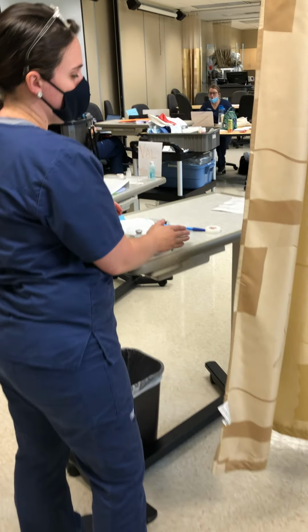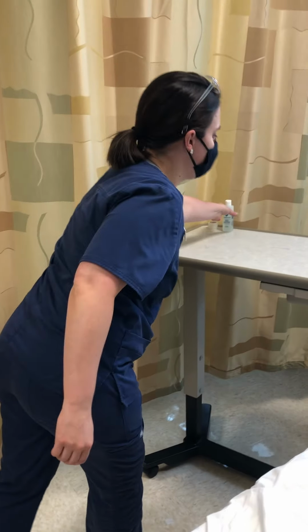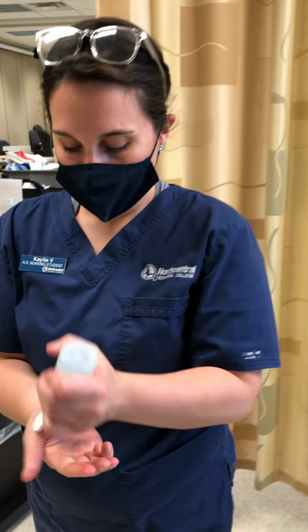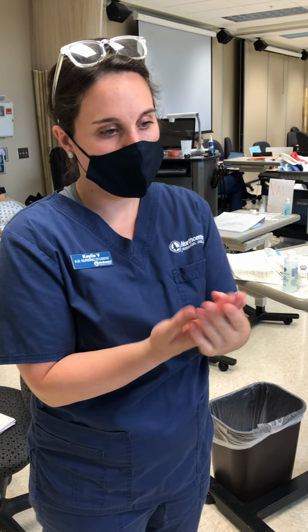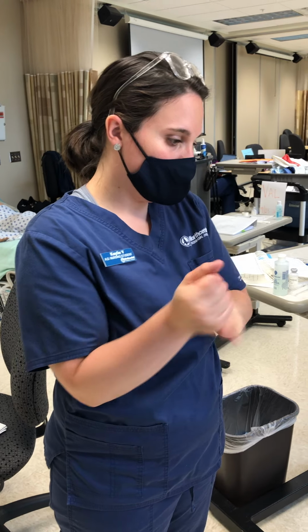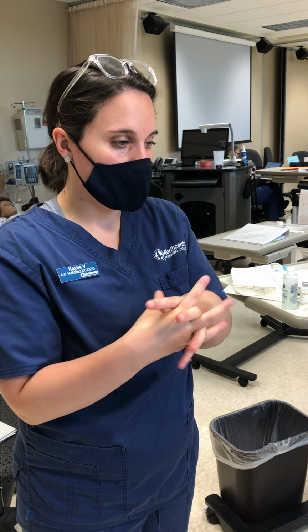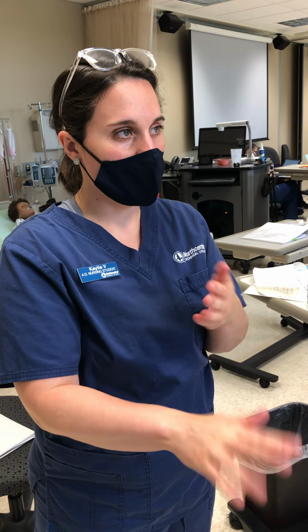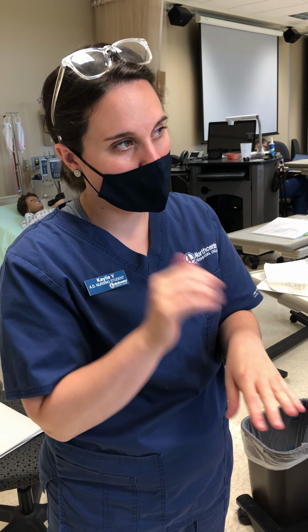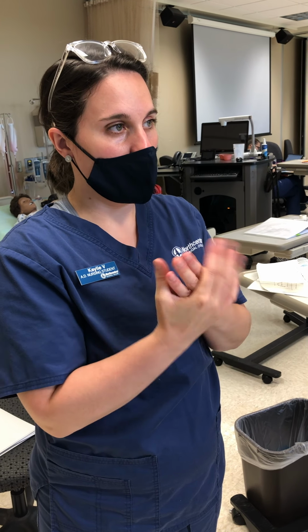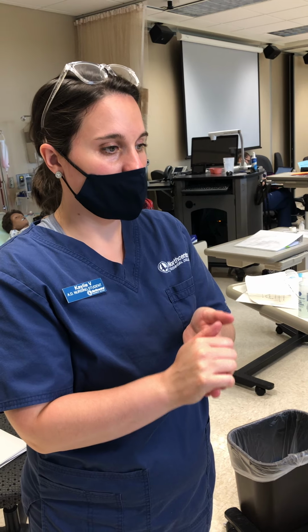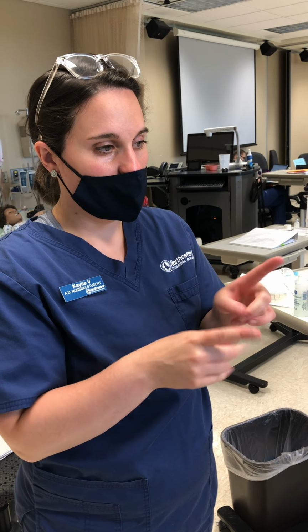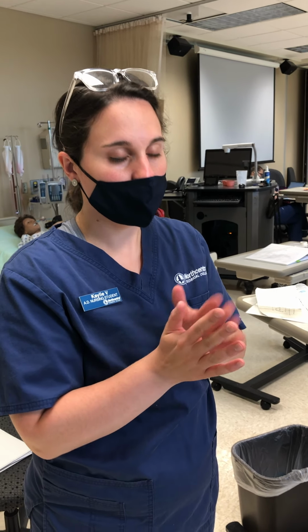I'd wash my hands, and then I would document, pretend I'm out of the room. I would document the date and time that the medication was given, how much was given, that it was administered via IV push, and that it was administered over 1 minute. I would also document that normal saline was used to flush and how much normal saline, which is 20 mLs. I'd also document the patient's reaction, and my assessment findings when I checked the dressing. That's it.